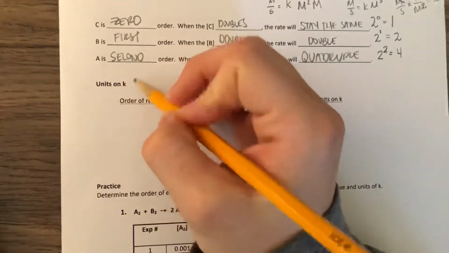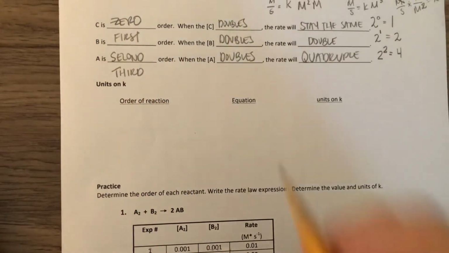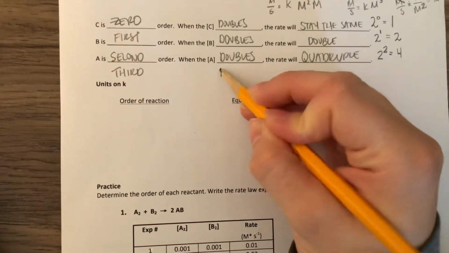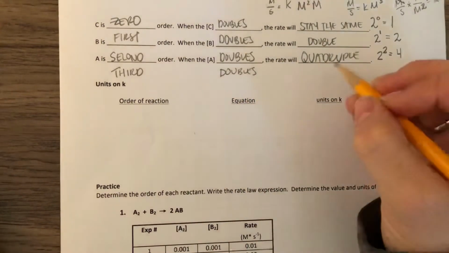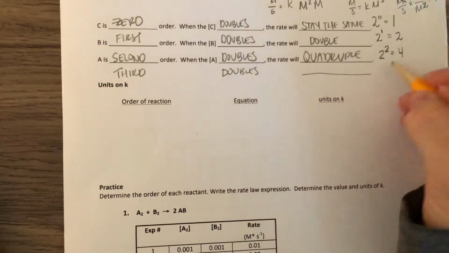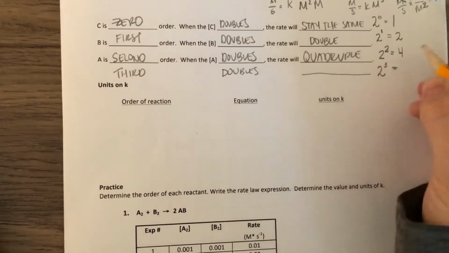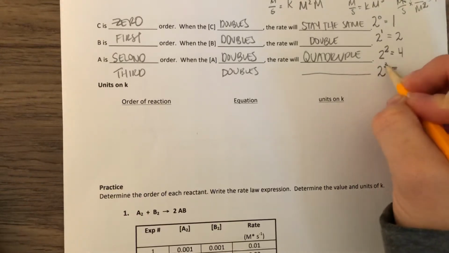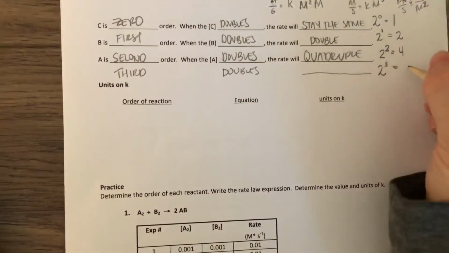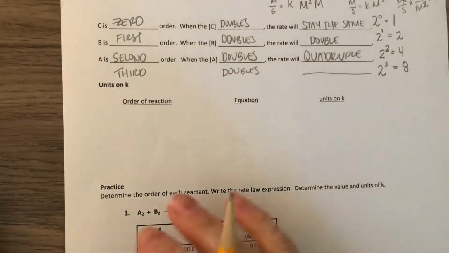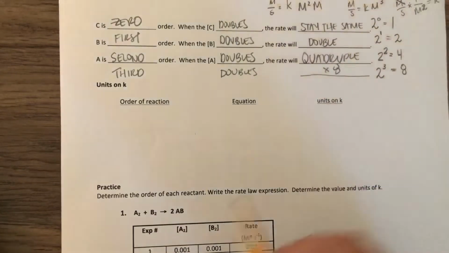Imagine we have something that's third order. How will that affect the rate? Well, if the concentration of that third order doubles, take a second, think about how would that affect the rate? Well, if we double something that's third order, so its concentration is doubled and it's raised to the power of the third, then the rate should increase by a factor of 8 times what it used to be. So it'd be 8 times bigger.